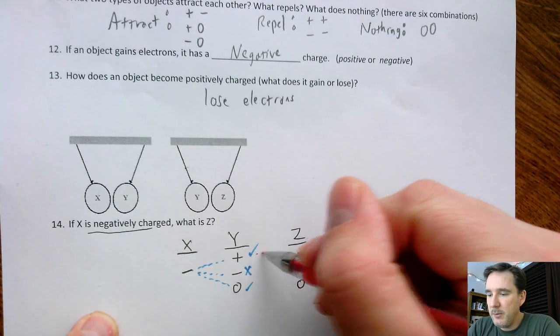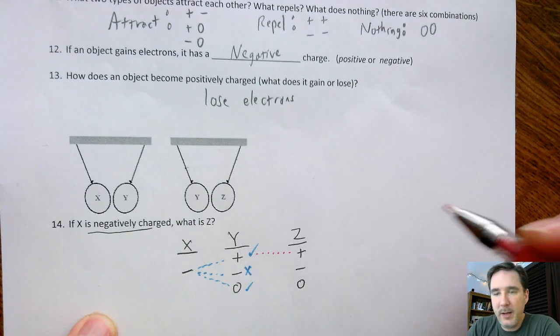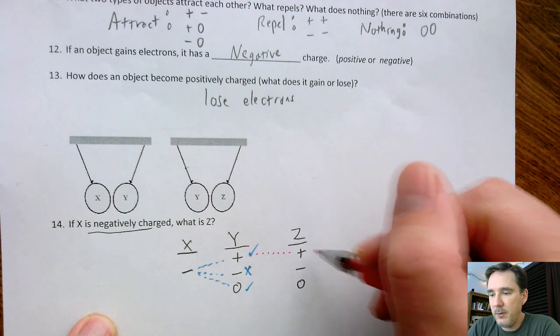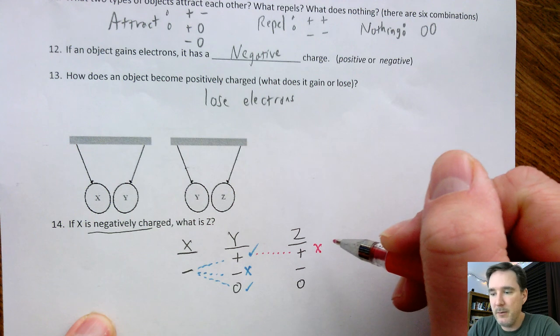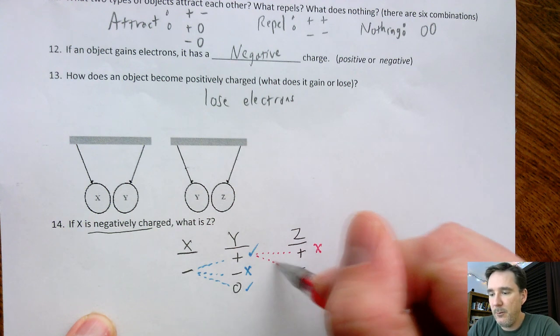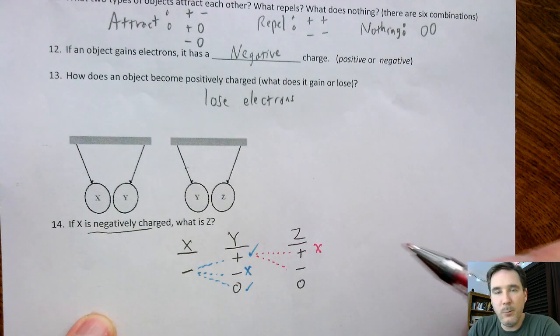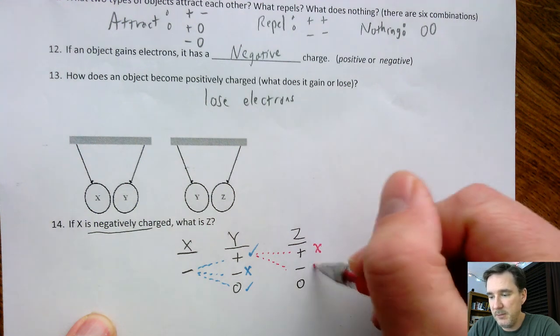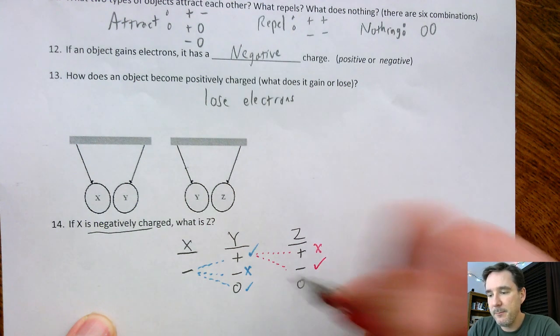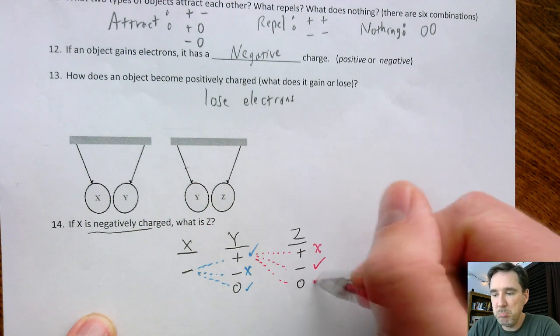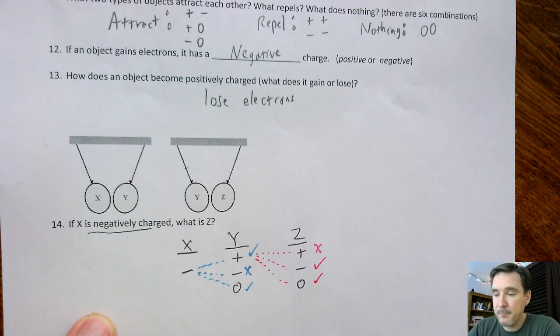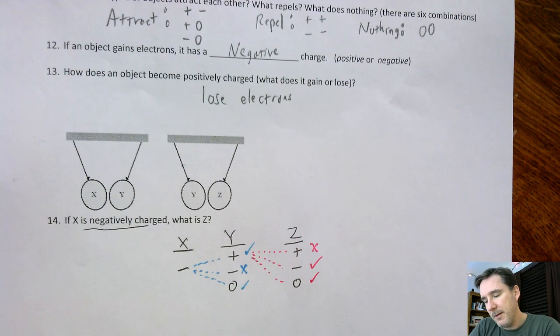So what I need to do is go, all right, if Y is positive, could Z be positive? No, because it would be repelling if that was the case. If Y was positive, could Z be negative? Yes, it could, because they would attract. If Y was positive, could Z be neutral? Yes, it could, because it'll attract. Okay, so that's one possibility.